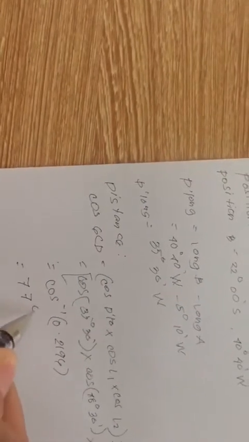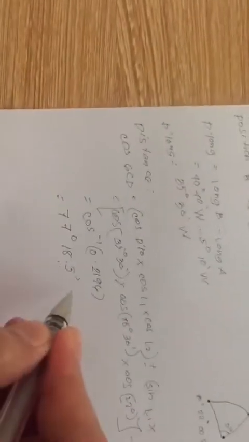We convert it to degrees: 77 degrees and 18.5 minutes. So we'll write it as 77 degrees and 18.5 minutes. After that, we are going to multiply it by 60.